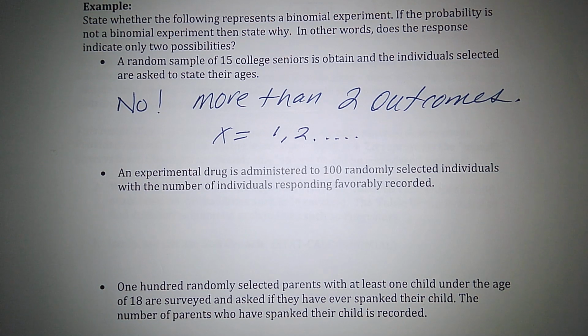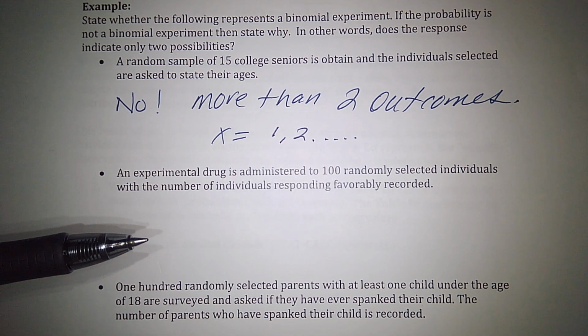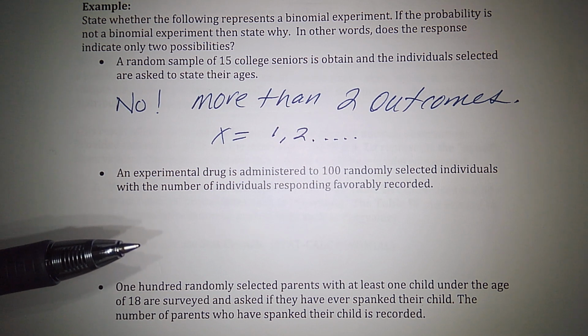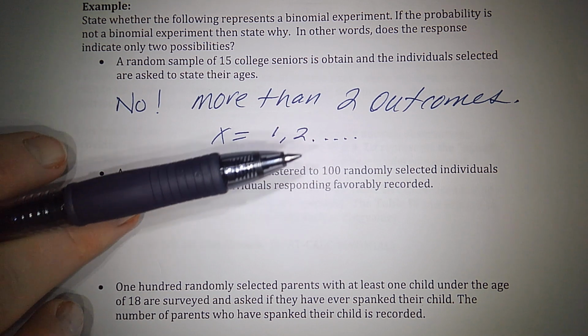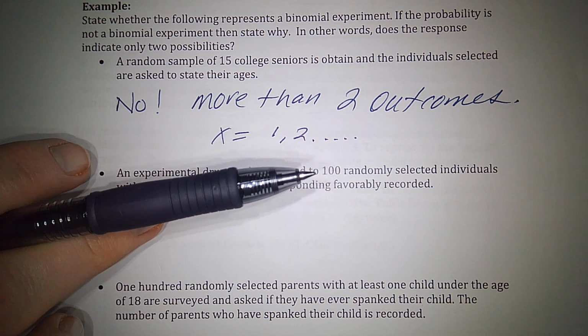An experimental drug is administered to 100 randomly selected individuals with the number of individuals responding favorably recorded. So again, you're administering a drug to 100 people. Let's just target one for now.